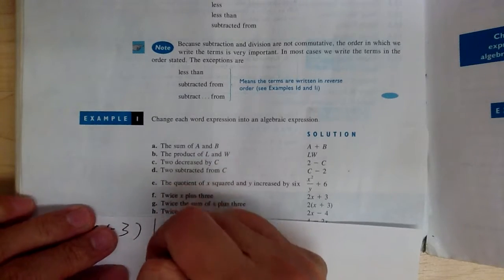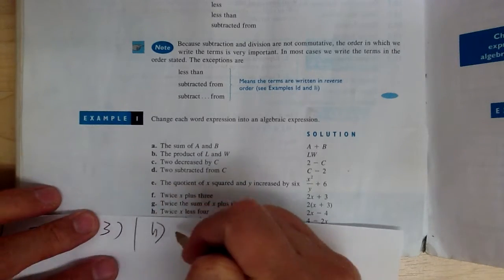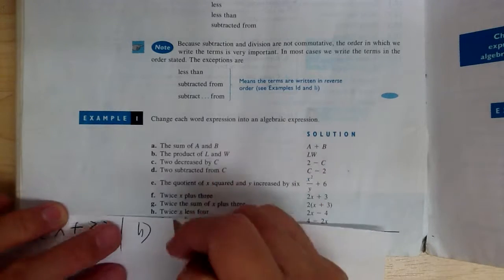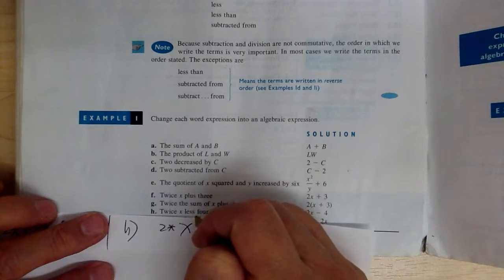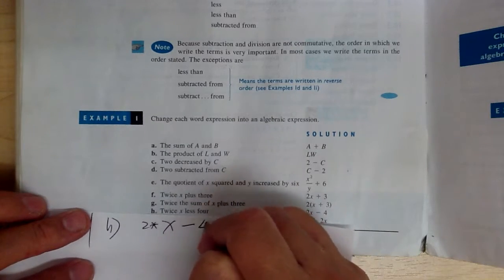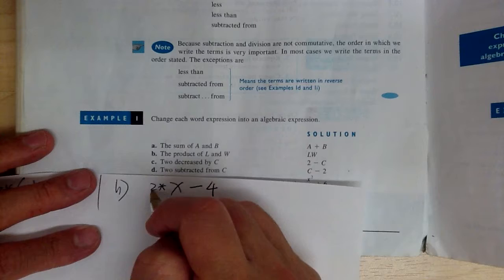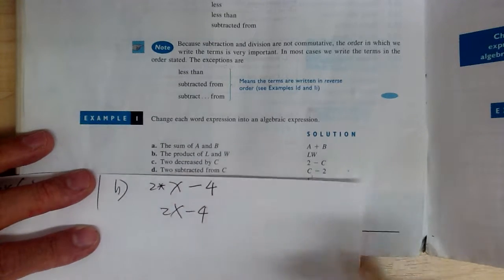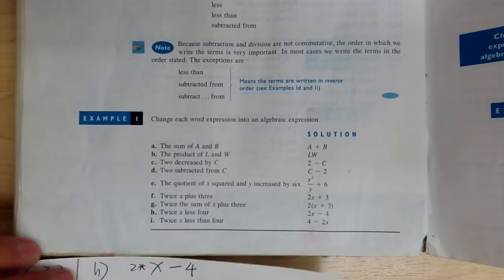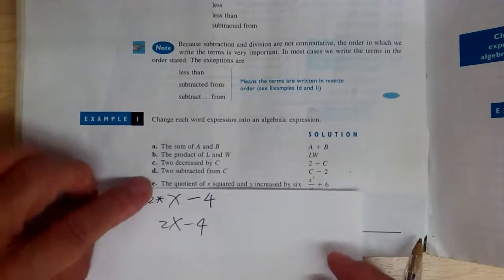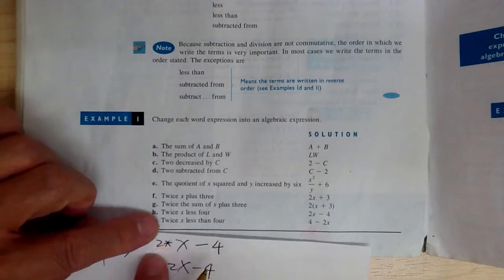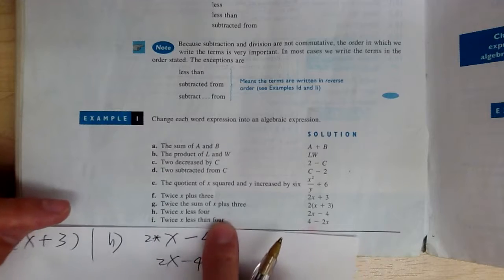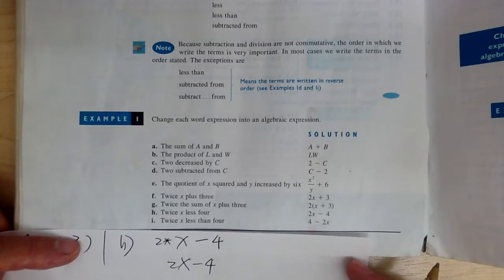Let's go to H. Twice means 2 times, x, less 4. Less means minus, and 4 means 4. So it will be 2x minus 4. When you do the translation, you can write things that you can follow and read. You can use your finger to point as you go, so you don't have as difficult a time.